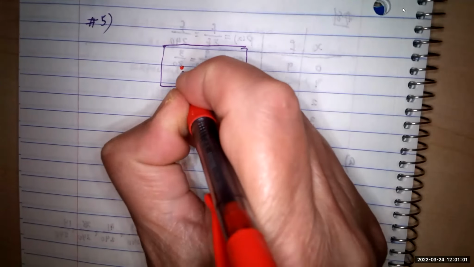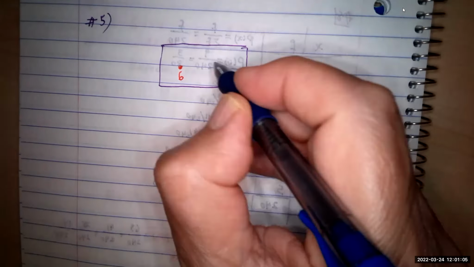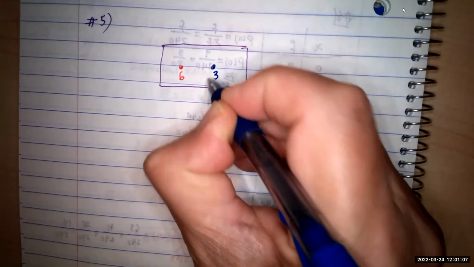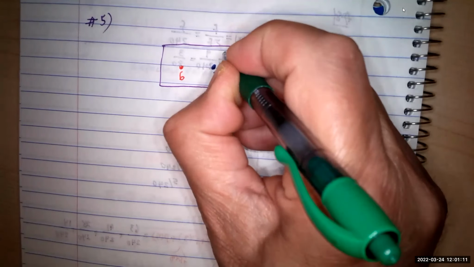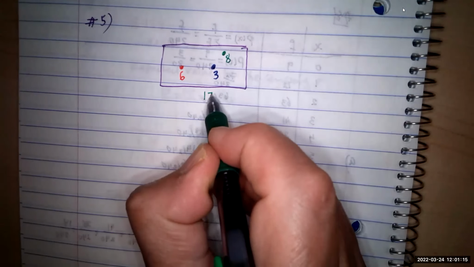So inside we have 17 balls. We have 6 reds, 3 blues, I think 8 greens. So the total number of balls is going to be 17. Okay, so we are going to pick 2 of these balls.